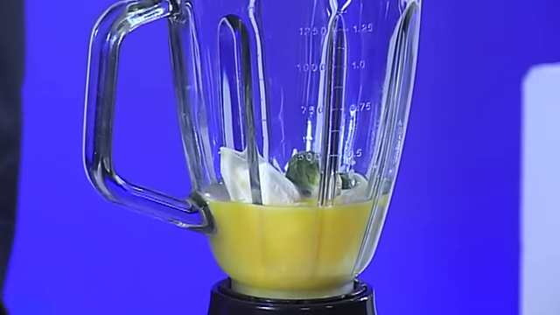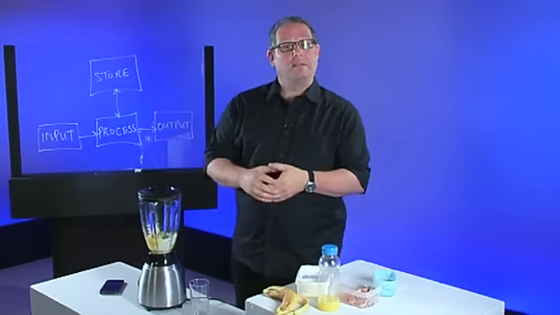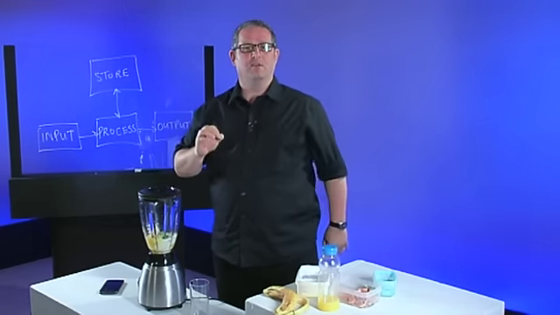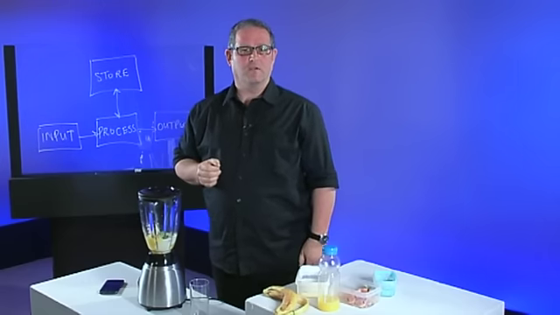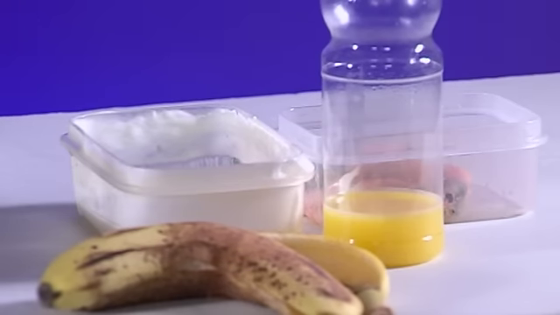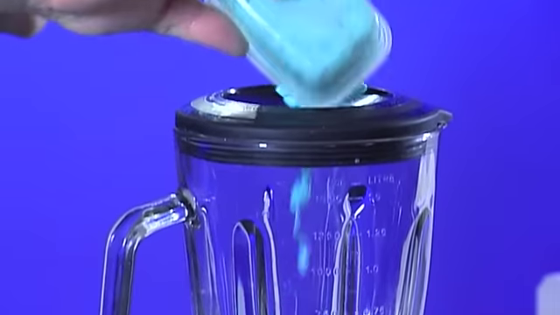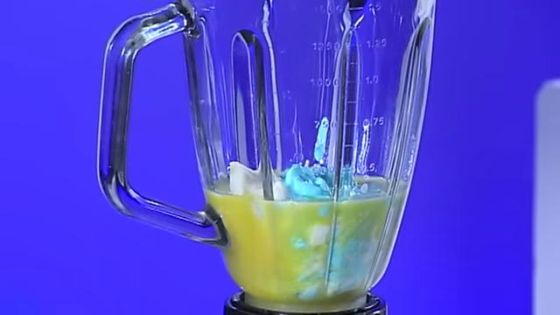Your phone can share files. One of the ways it can share files is a protocol called Bluetooth. And you can send files to friends' phones and you can get files from those phones. So this blue cottage cheese represents that sort of data going between phones. I'm going to pop that into my smoothie. It's now in the storage.